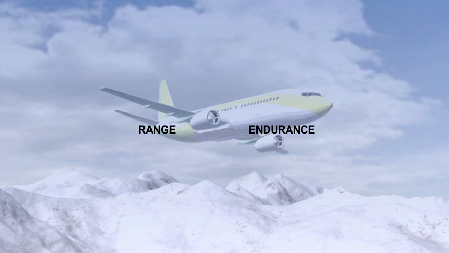The next section of this lesson analyzes the two cruise performance parameters, range and endurance. When flying for range, we are asking the question, how much fuel will the aeroplane use per unit distance? When flying for endurance, we are asking the question, how much fuel does the aeroplane use per unit time? Let us firstly deal with the endurance of the aeroplane.